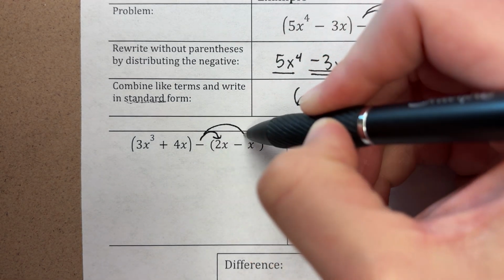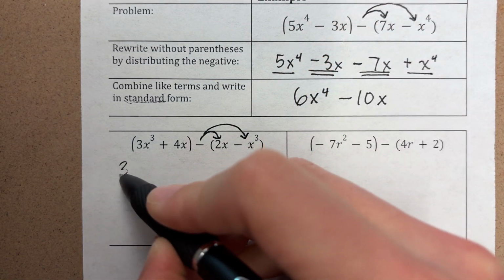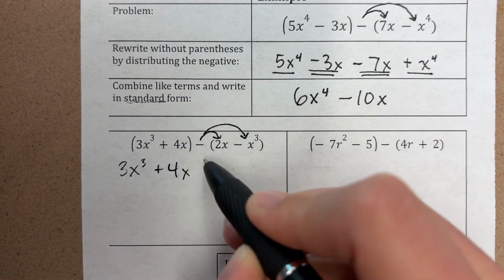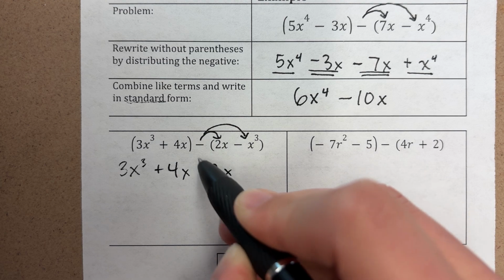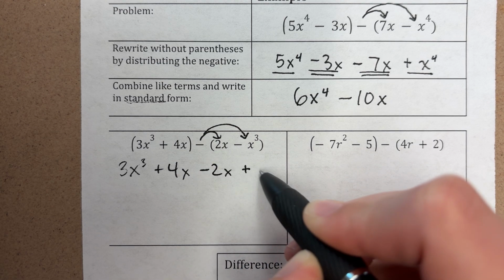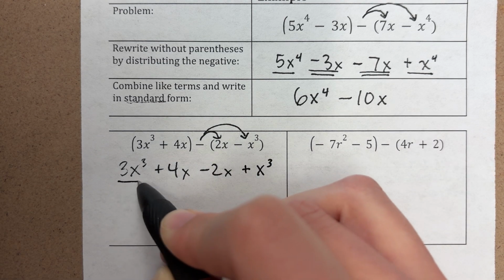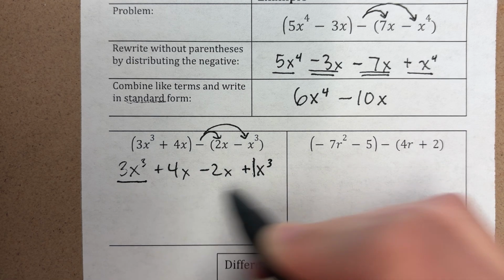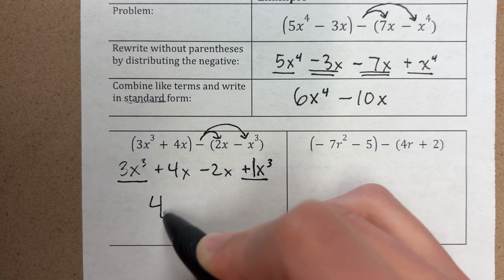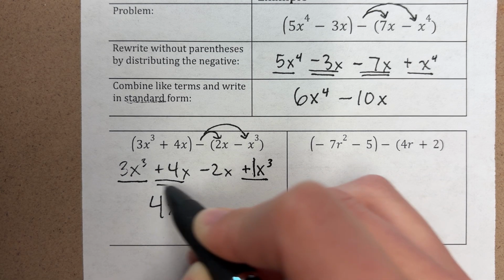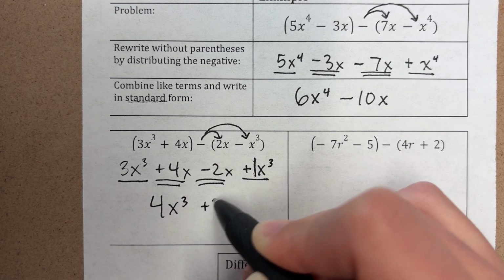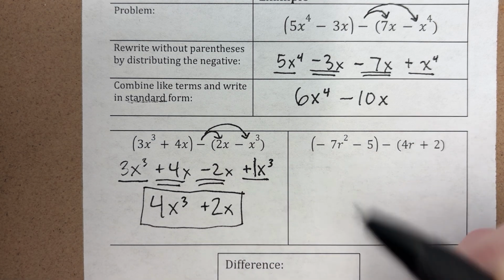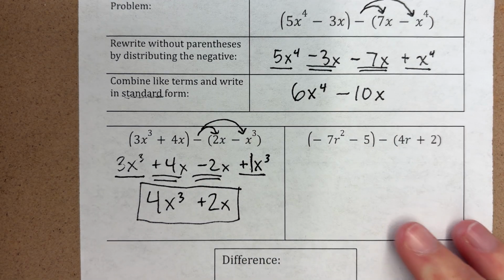This negative sign applies to each of these terms inside. So this becomes 3x to the third plus 4x, right? Look, these terms aren't changing, but this is minus 2x, and this is minus negative, that's plus x to the third. Now I'm going to combine my like terms. I like how some of you put a little 1 right here. That's totally fine. 3x to the third plus 1x to the third is 4x to the third. And then 4x minus 2x is positive 2x. So hopefully you did this problem on your own.